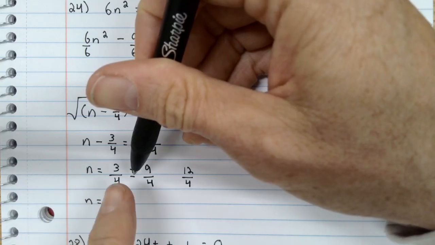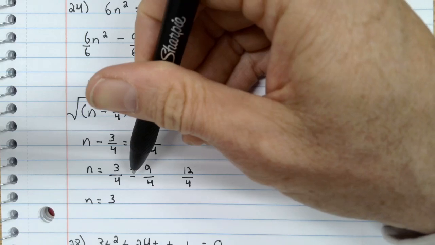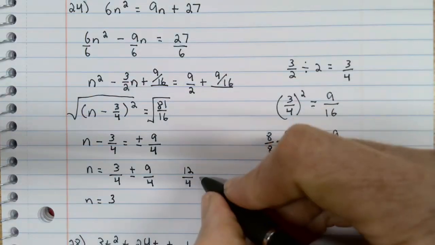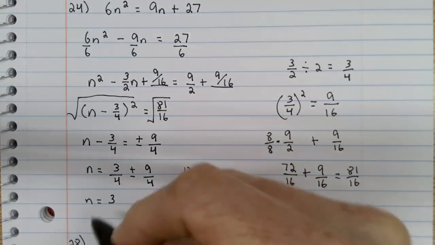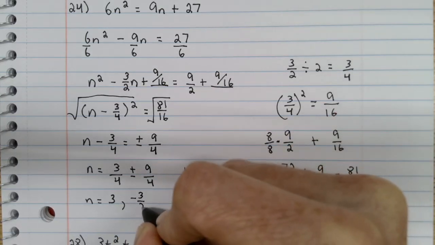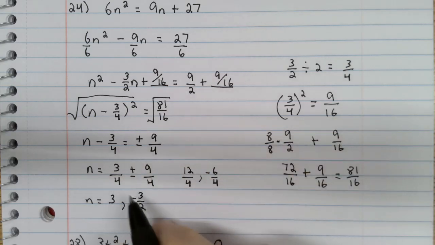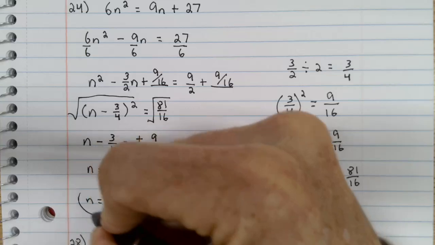Well, now, what's 3 minus 9? That is a negative 6. So this would be a negative 6 over 4. But that reduces to negative 3 over 2. So there are the answers for problem 24 right here.